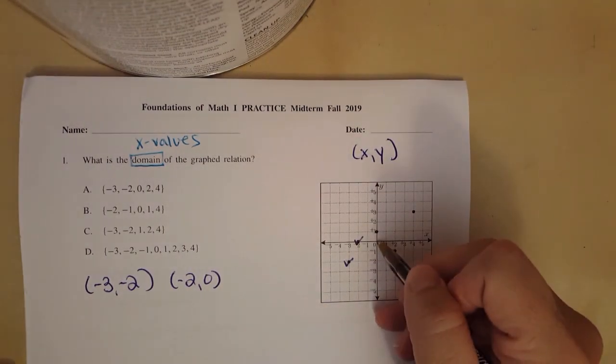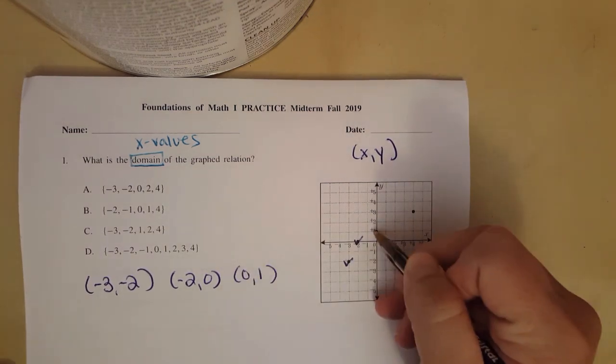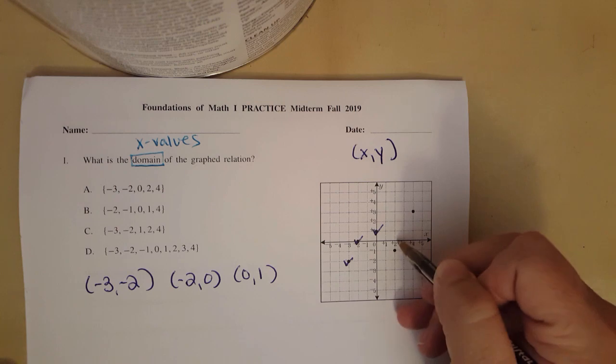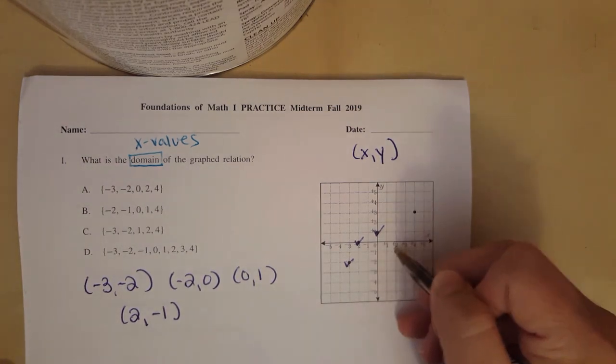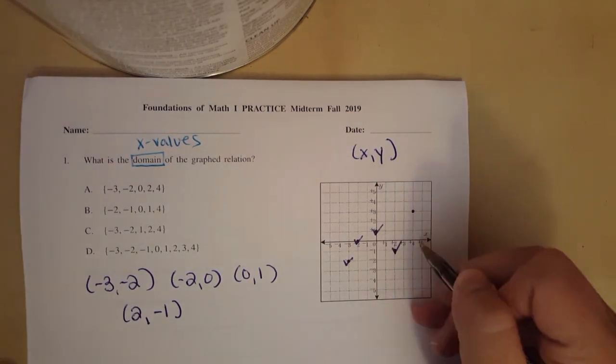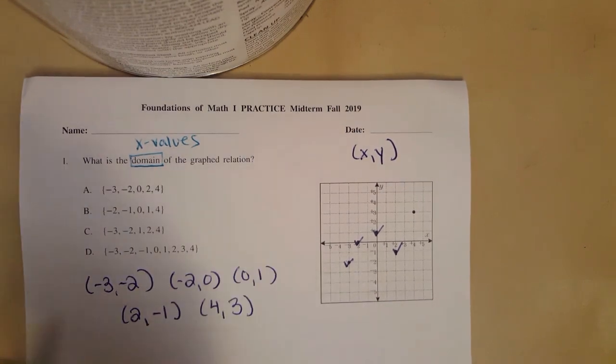My next ordered pair is over 0, but then up 1, so 0, 1. My next one is to the right 2 and then down 1, so right 2 is +2, down 1 is -1. And my last one is right 4, up 3, so +4, +3.